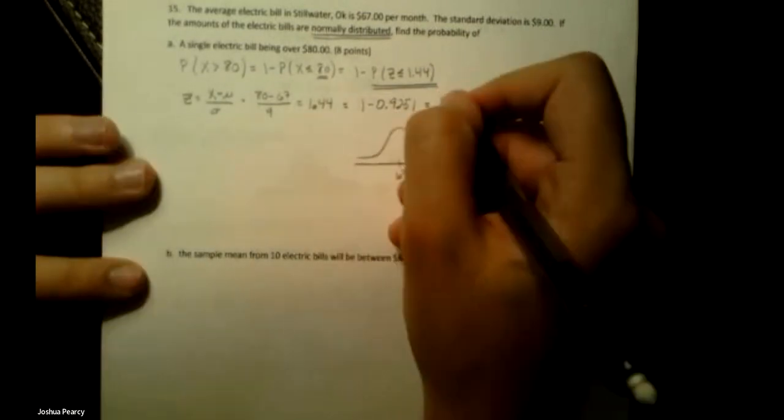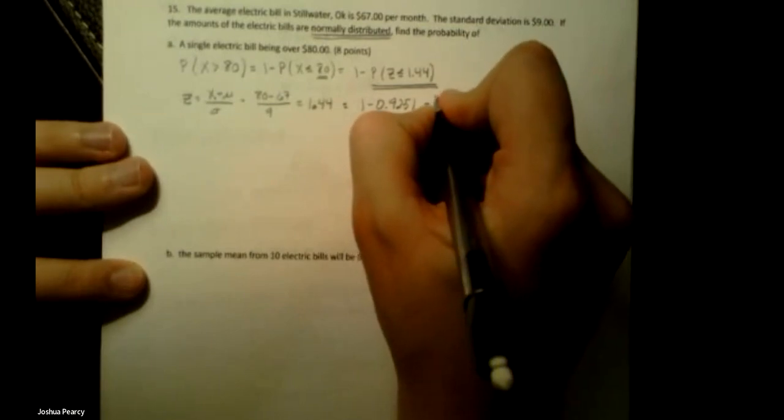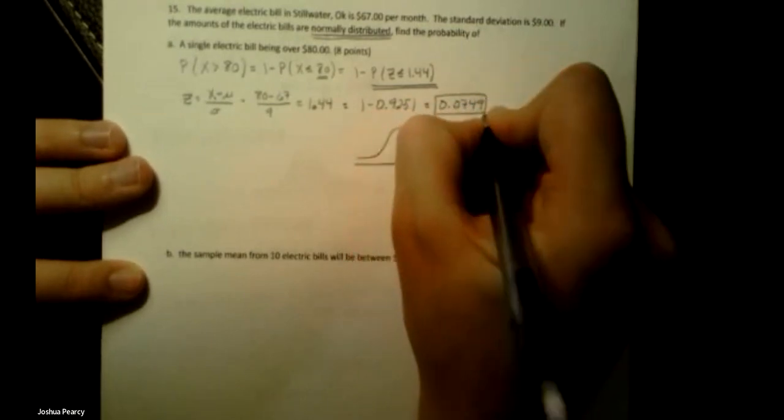Let me check. 1 minus 0.9251, yep, 0.0749. And that would be your answer. Did y'all see how I figured that out?